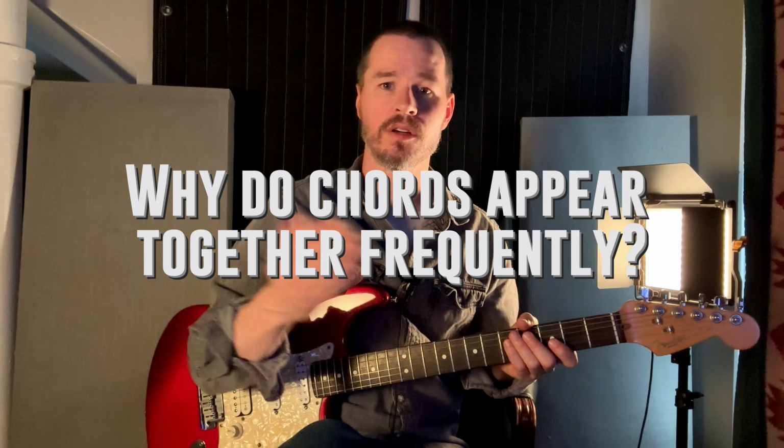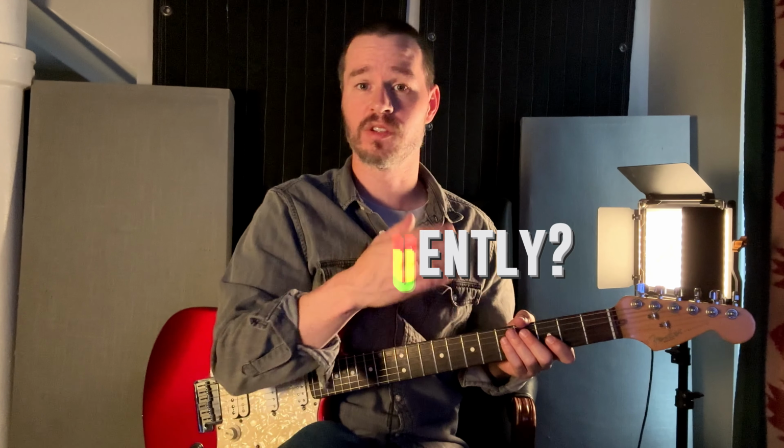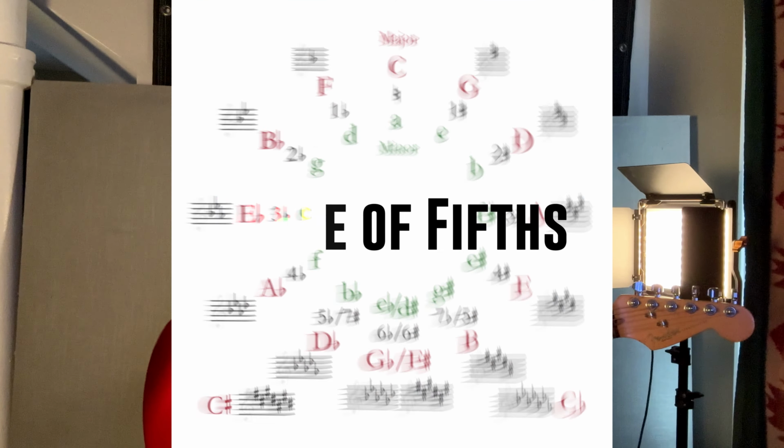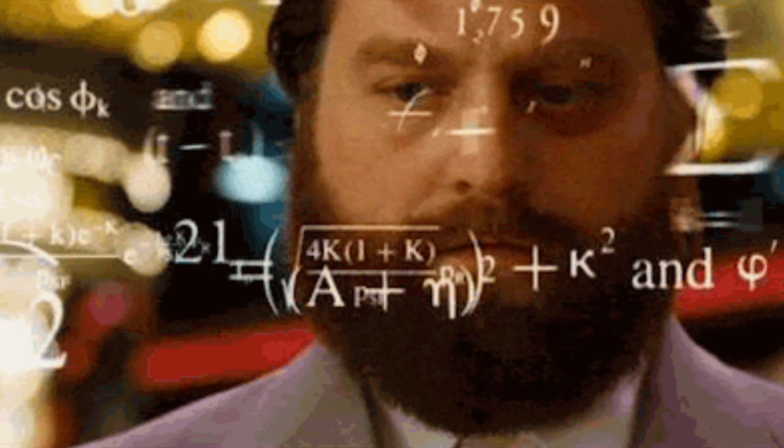Have you ever wondered why certain chords occur together frequently in certain songs, while other chords rarely appear? This cryptic and strange symbol is the answer to that mystery. And what if I told you that understanding this would completely unveil the mysteries of music theory?